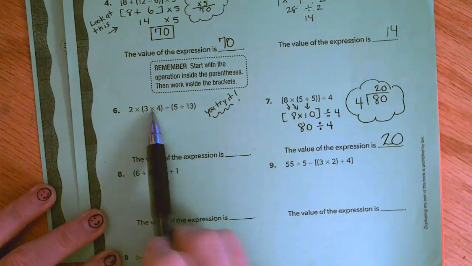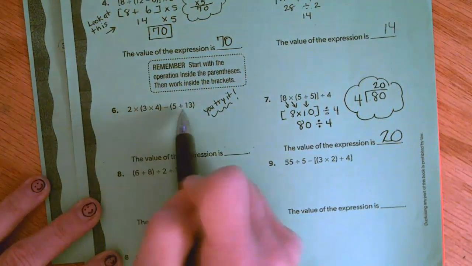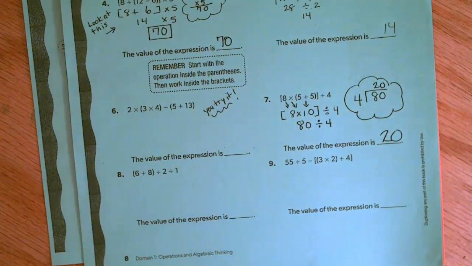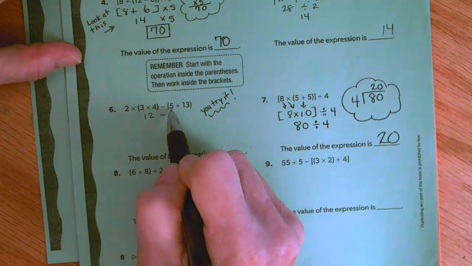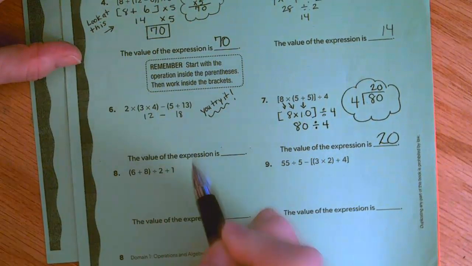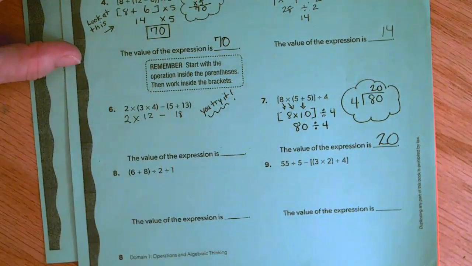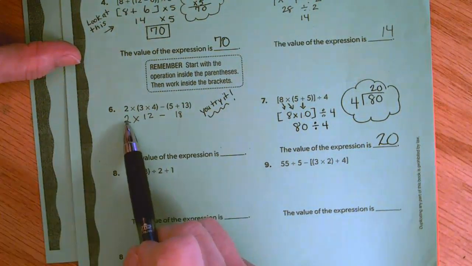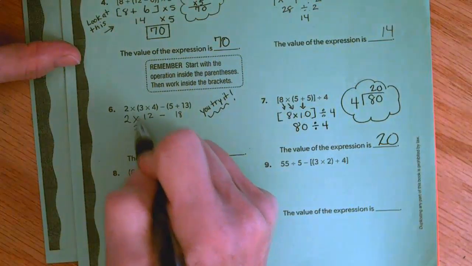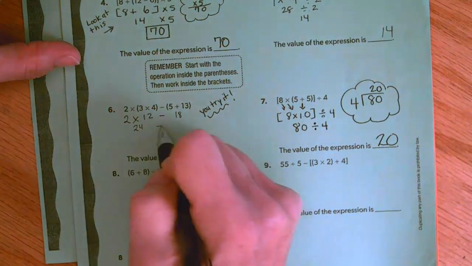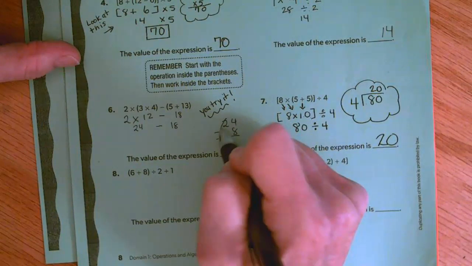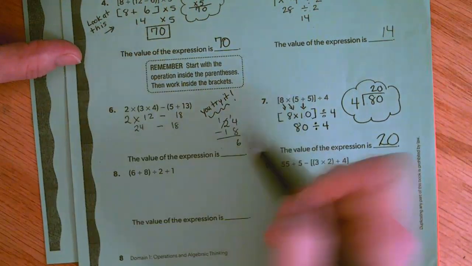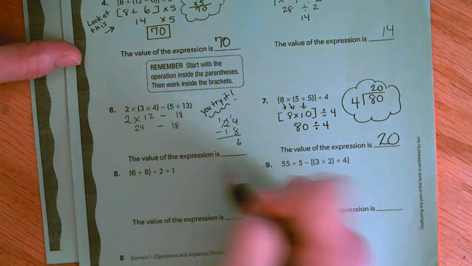For this expression, we have 2 sets of parentheses. I'm going to do what's inside of each parenthesis first, and then I'm going to rewrite my expression. 3 times 4 is 12. Bring down my symbol. 5 plus 3 is 18. Bring down my 2 times. I have multiplication and subtraction. I know multiplication takes precedence over subtraction, so I'm going to do 2 times 12 and get 24. I write that right below my operation symbol that I just did. Bring down my minus 18, and then 24 minus 18 is 6, and then 1 minus 1 is 0. So my answer is 6.